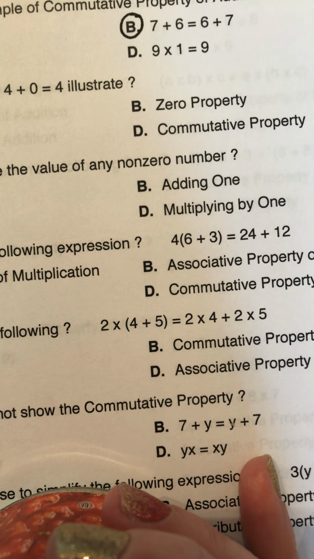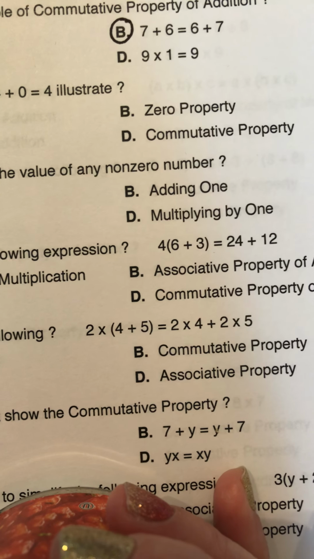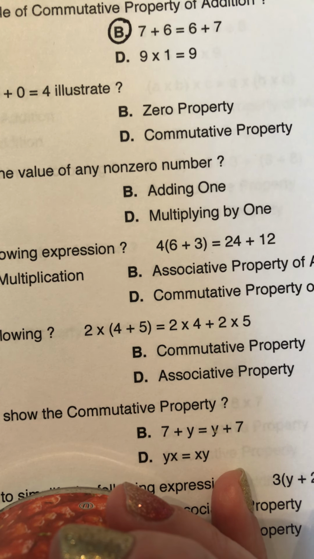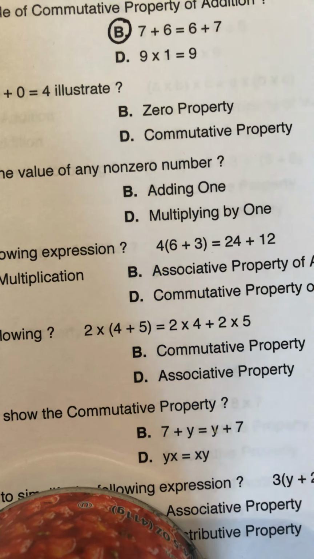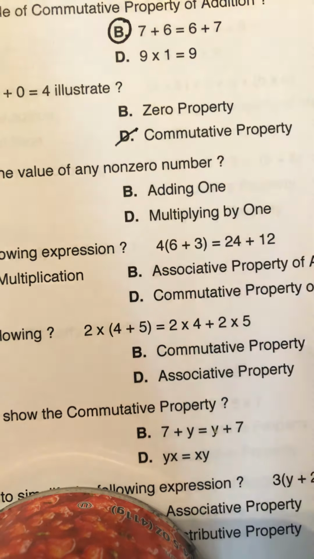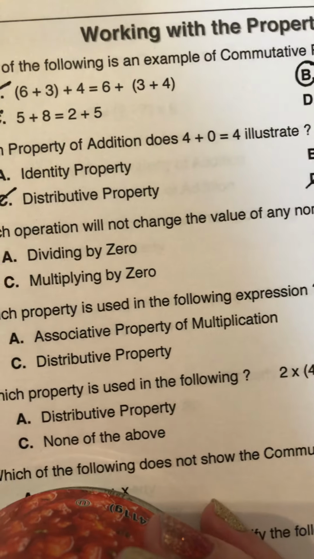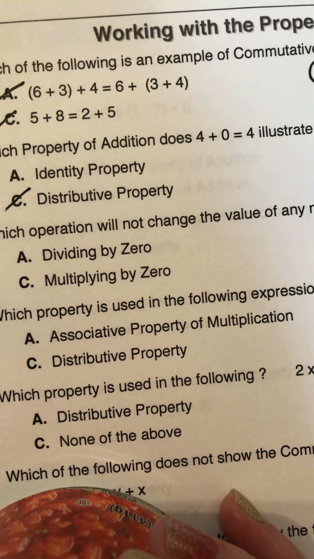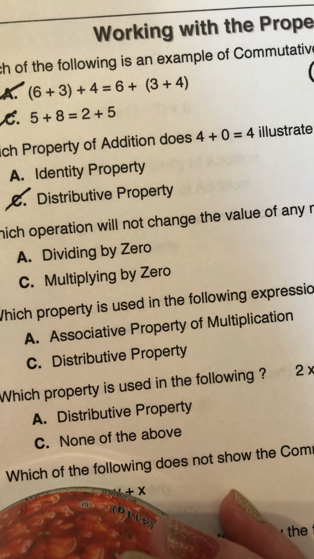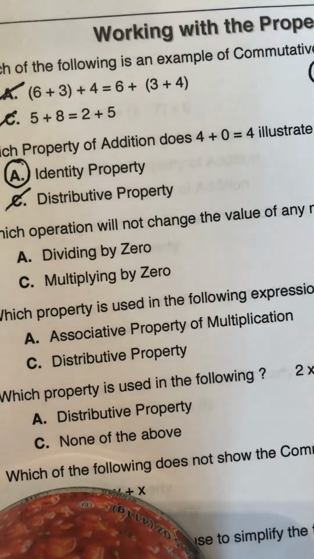0 property. There's the addition property of 0, which means a number plus 0 leaves that number unchanged. So I could see that being that as well. And then the commutative property changes the order. The order never changed here, so it's definitely not that. I think your best choice would be the identity property. So 4 plus 0 equals 4 would be the best answer there. Now, if you put B, I could understand that as well, but I think A would be your best choice there.